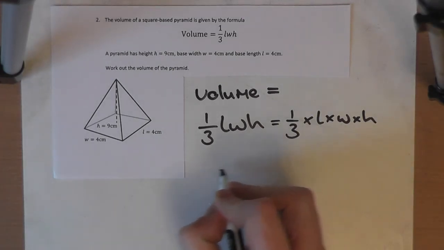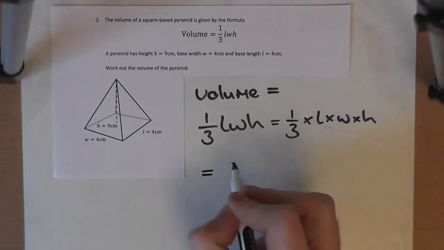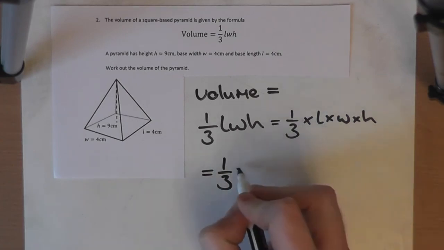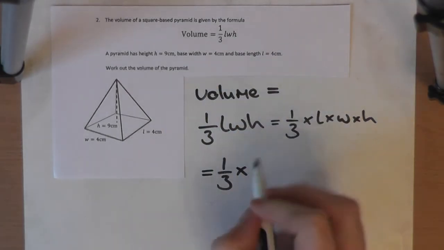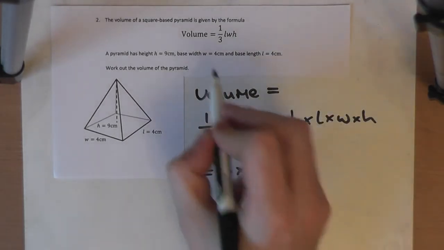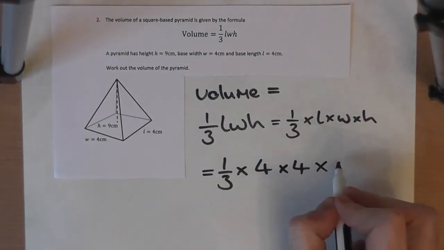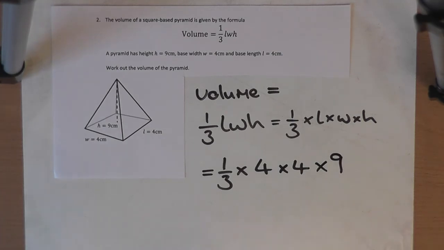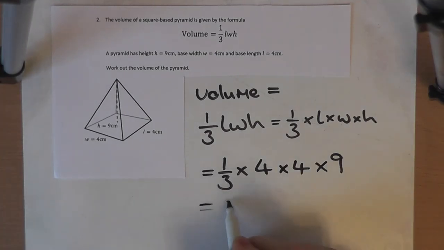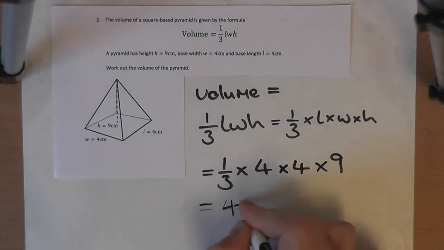So what we need to do in this particular one is we would need to take 1/3. We're going to swap out the L for the value of L, which is 4. We're going to swap out the value of W, which also happens to be 4. And we're going to swap out the value of H, which is 9. 1/3 times 4 times 4 times 9. Maybe we want to pop that in our calculators. So we could do 1/3 times 4 times 4 times 9. And if we pop that into our calculators, we would hopefully come out with an answer overall of 48.